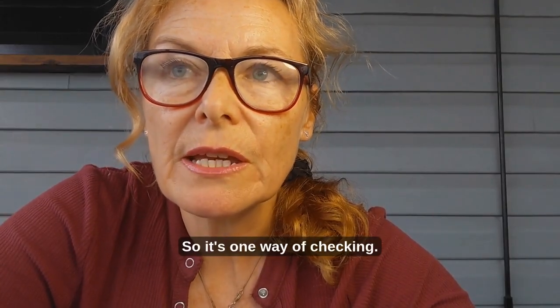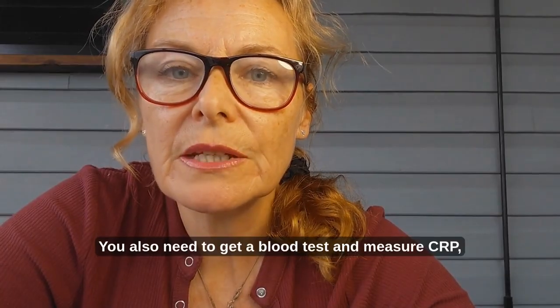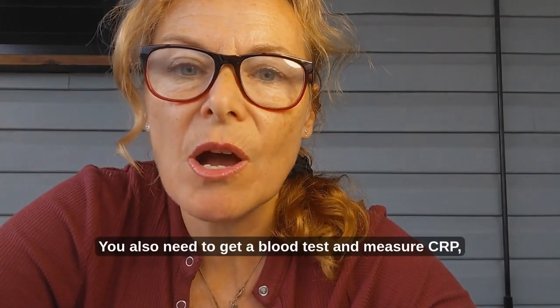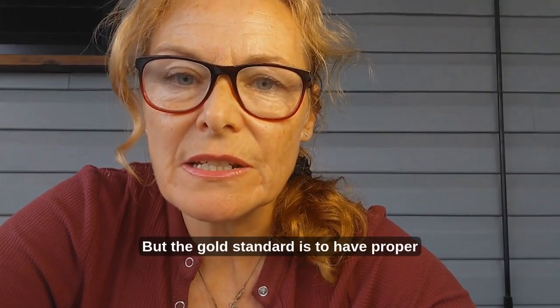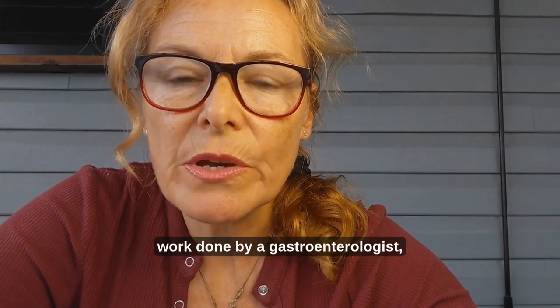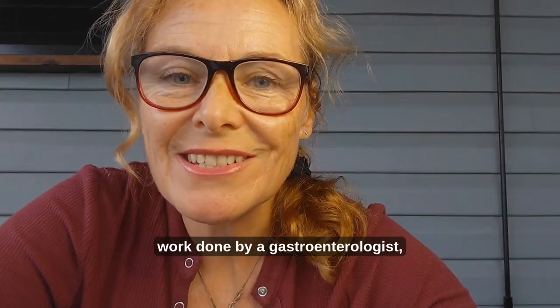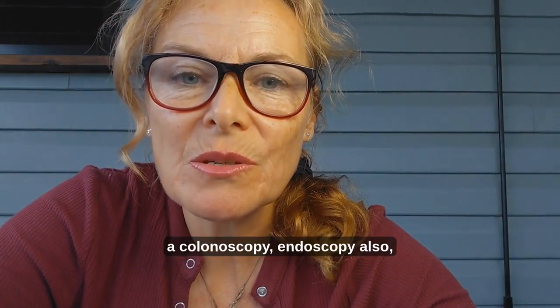So it's one way of checking. You also need to get a blood test and measure CRP, which is another inflammatory biomarker. But the gold standard is to have proper work done by a gastroenterologist, a colonoscopy, endoscopy also.